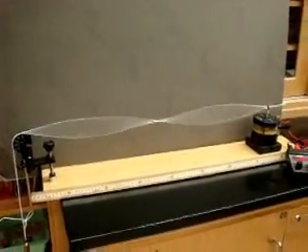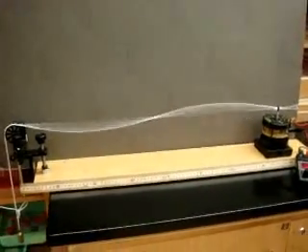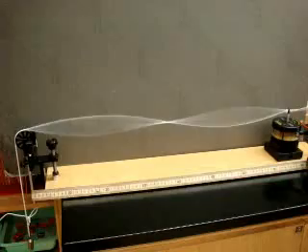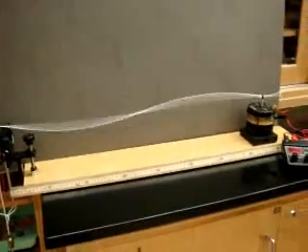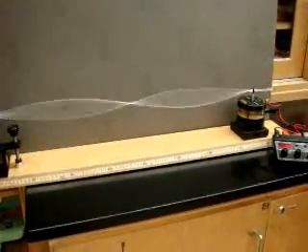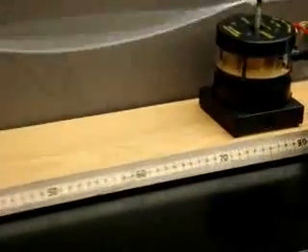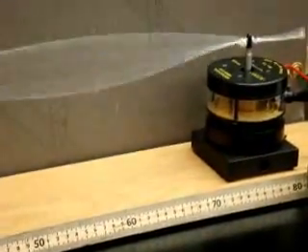This demo is really for standing waves on a string. And you can see the vibrating string. This has a length of about 78 centimeters and a mass of 50 grams. And as it vibrates, we adjust the vibration until we get loops.